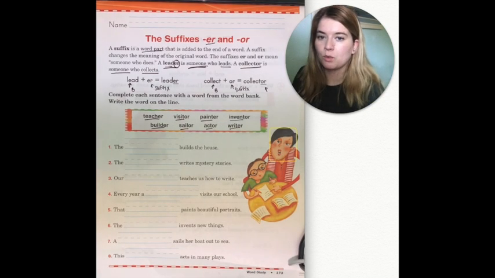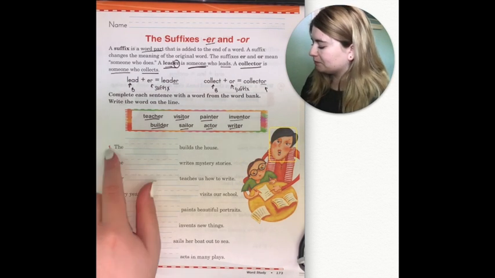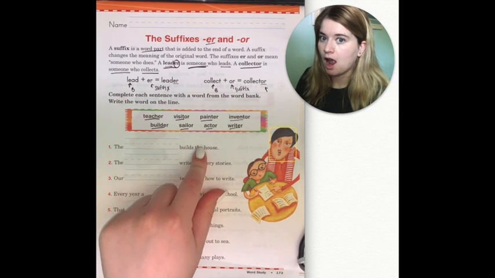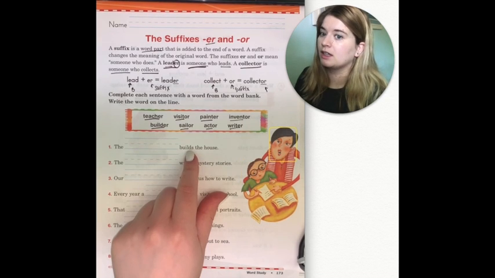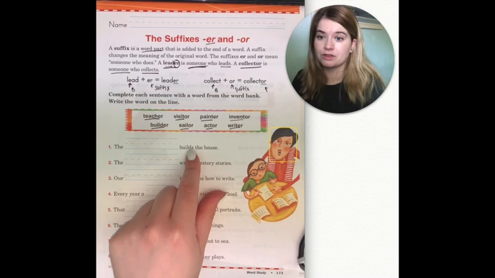So let's try number 1 together. We're going to look at the words that we have in our word bank that have the suffix er and or and see if we can figure out, knowing the meaning of the base word, which ones make sense in these sentences. So number 1, the blank builds the house. Okay, there's a little key word. The someone or the something builds a house.